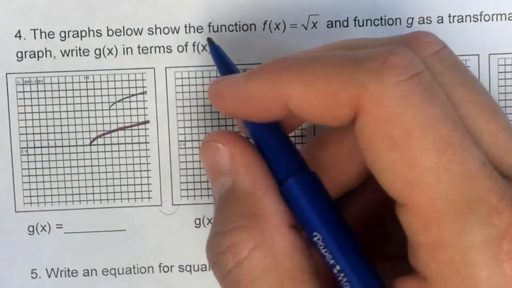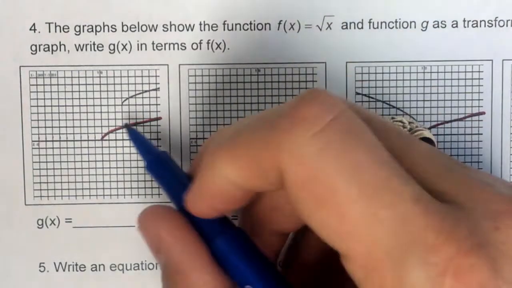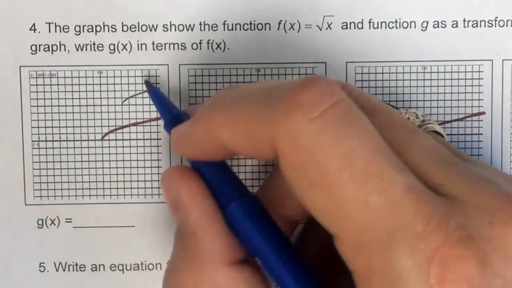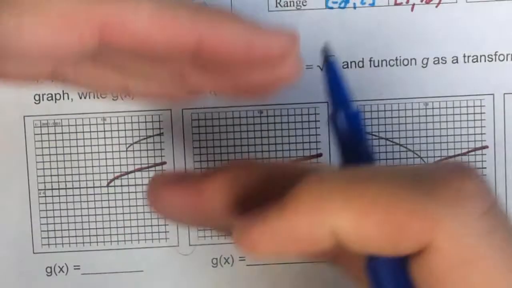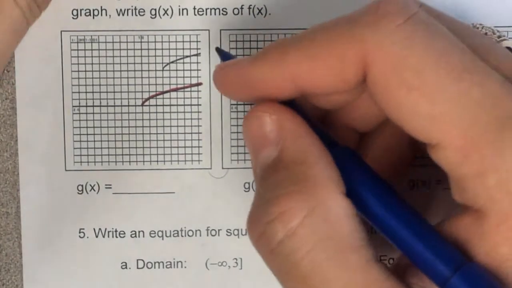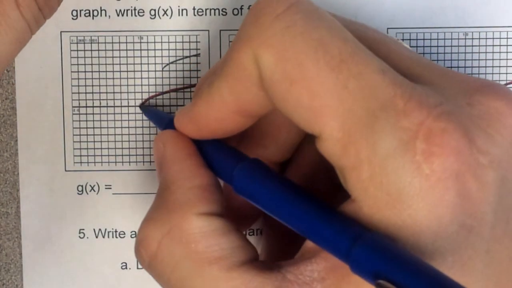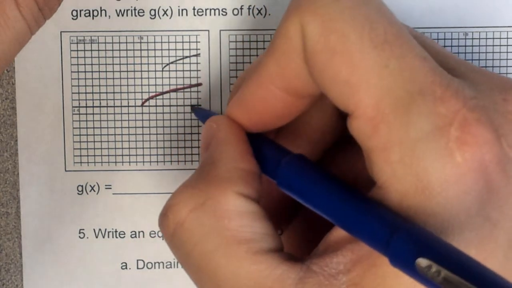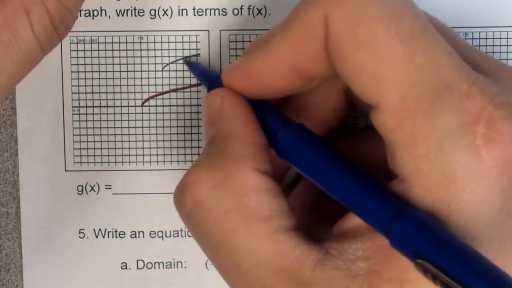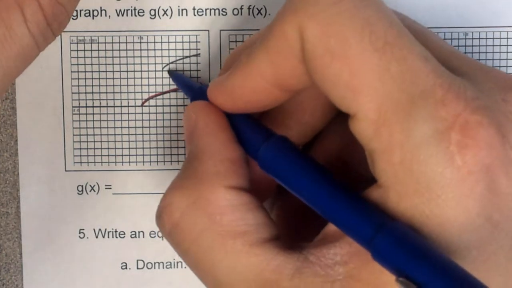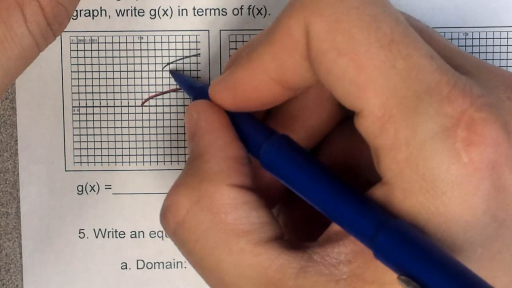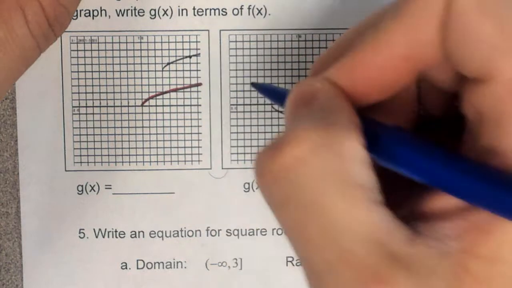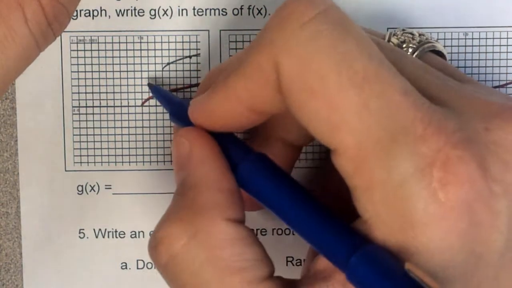I always like to go ahead and check and see if we have a stretch or compress. If I'm looking at this, it goes over 1 up 1, over 4 up 2, over 9 up 3. Do I have the same pattern here? Over 1 up 1? Yes. Over 4 up 2? Yes. So those are on the same path. So there is no vertical stretch or compress.